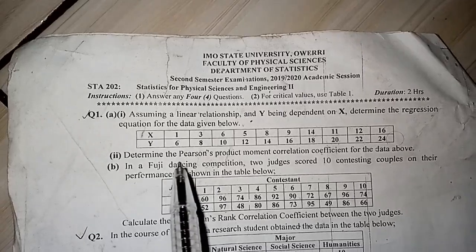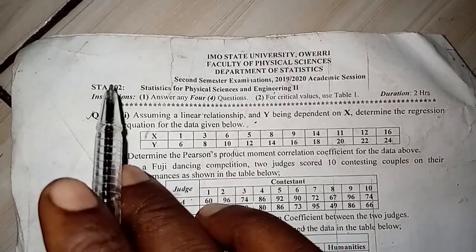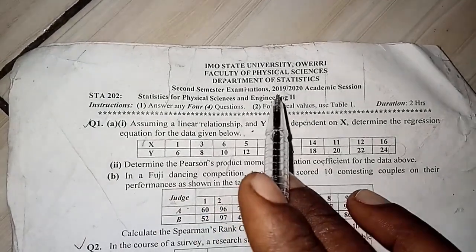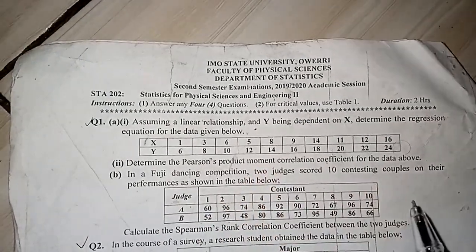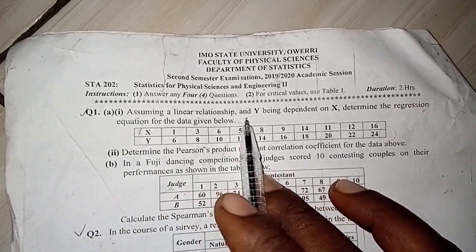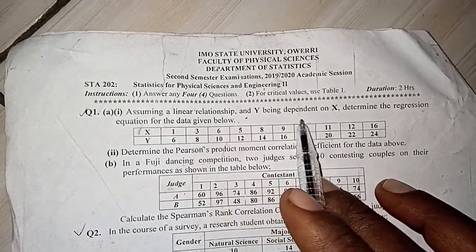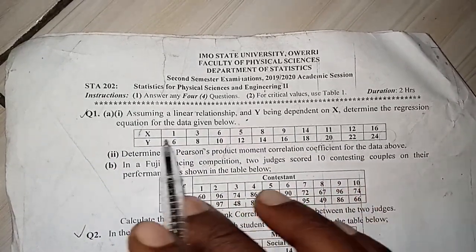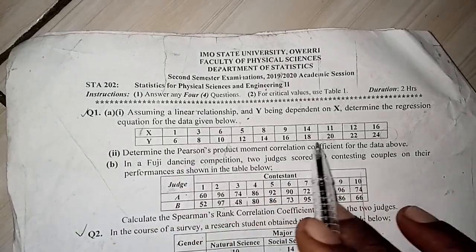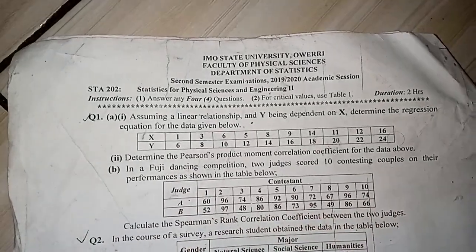In this video, I want to compile the solution for STAT 202, Imo State University, 2019-2020 section. The first question says, assuming a linear relationship and y being dependent on x, determine the regression equation for the data given below. So let's draw this table.